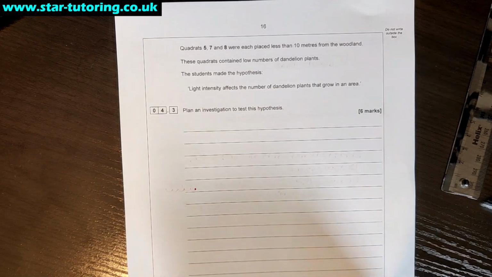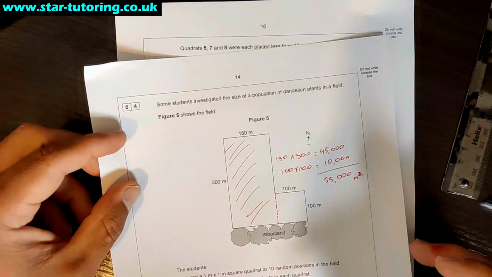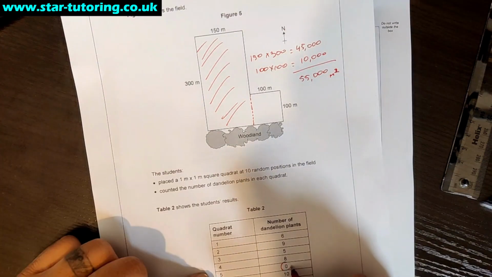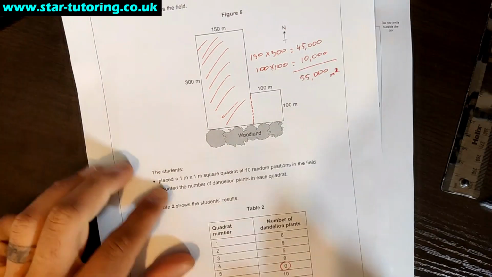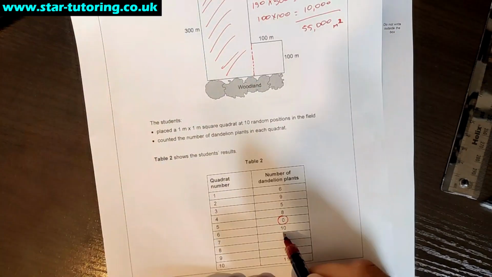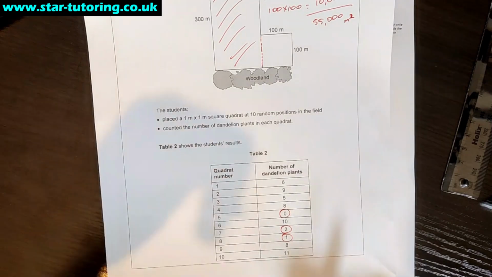All right, so let's have a look. It's saying that quadrats 5, 7, and 8 had the lowest numbers of dandelions in them.